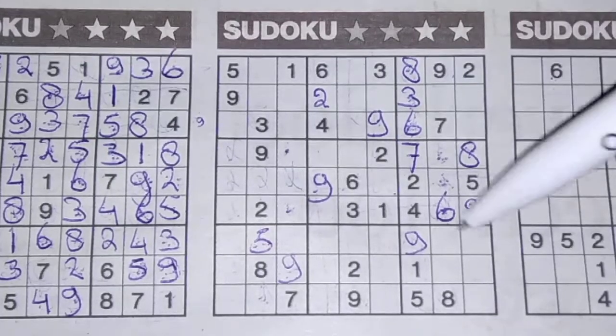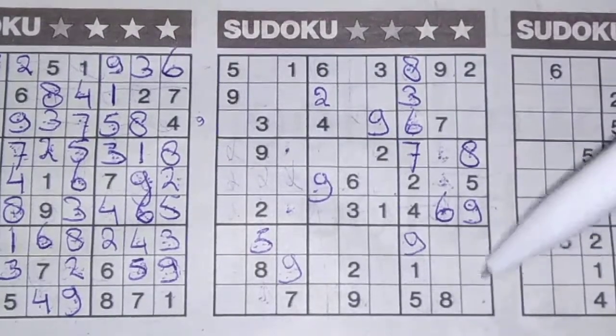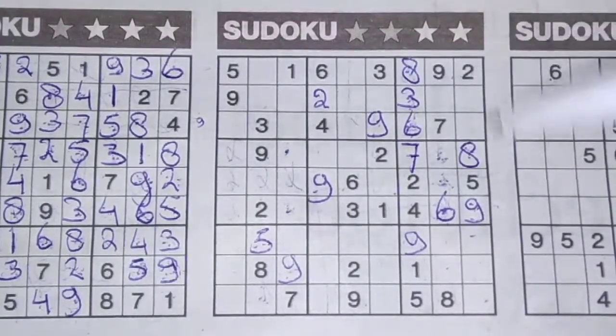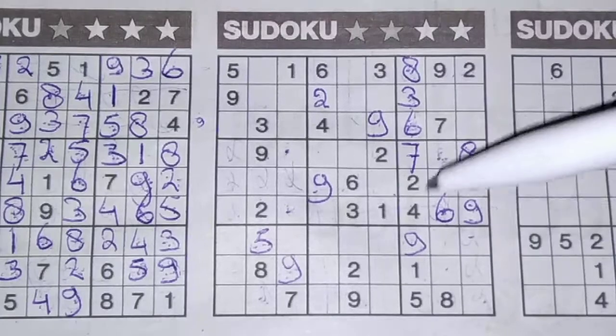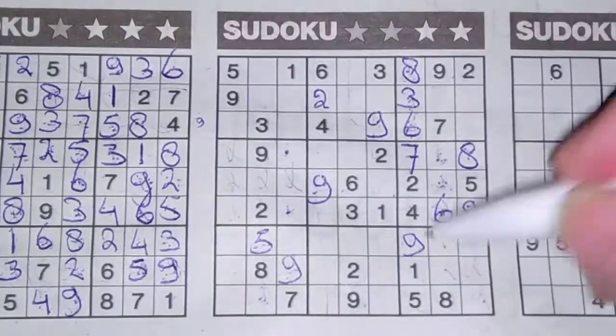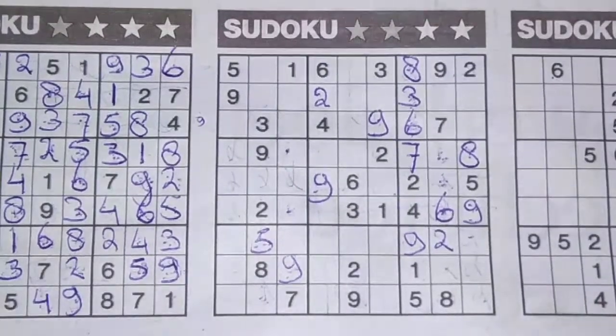How about this big square? 5 missing numbers. One of the missing numbers is 2. We see here 2. No 2 in these 3 boxes. There are 2. No 2 in those 2 boxes. 1 box left for the 2 should be there.